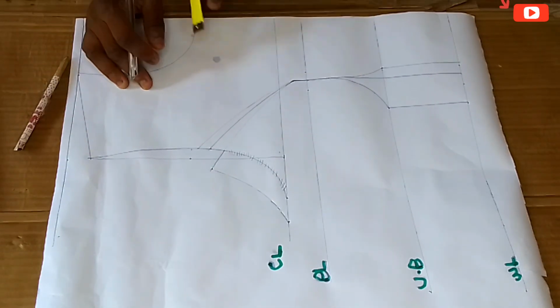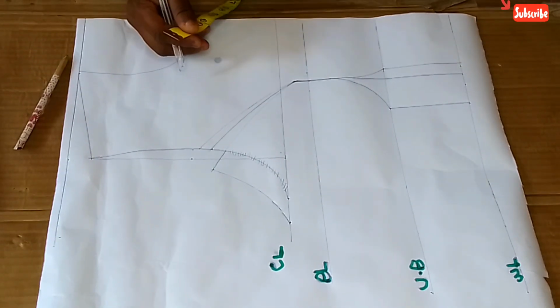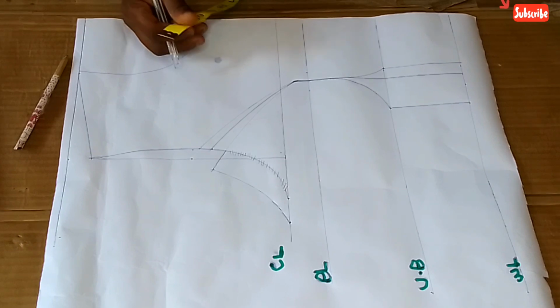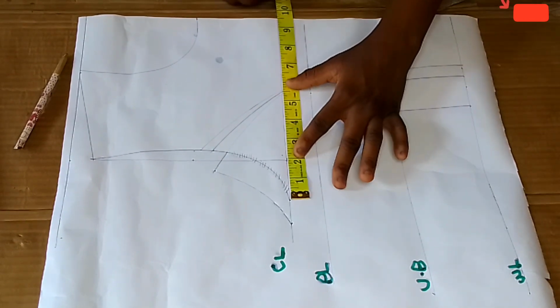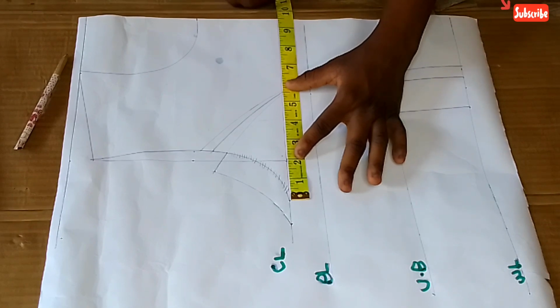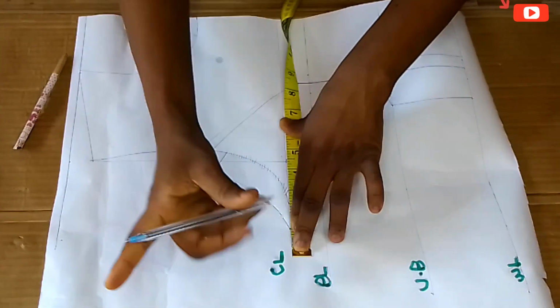So the next thing now is to start placing all our body measurements. So on the chest line, we have already marked out our bust points. So now I'm going to add 2.5 inches as stitching allowance.